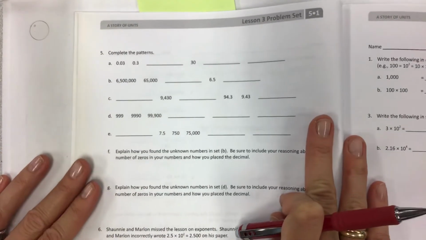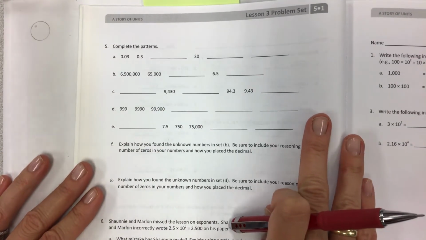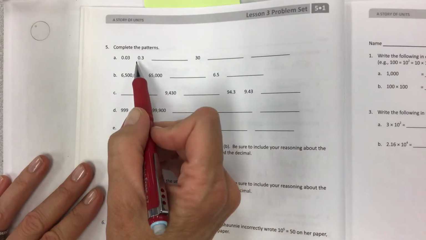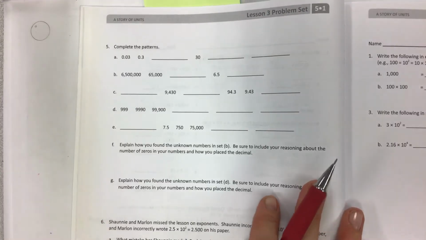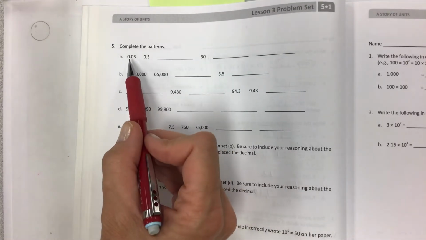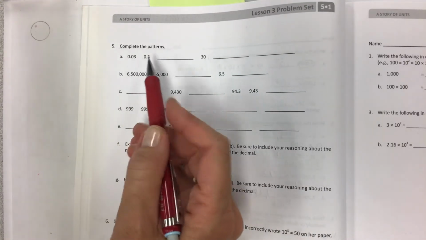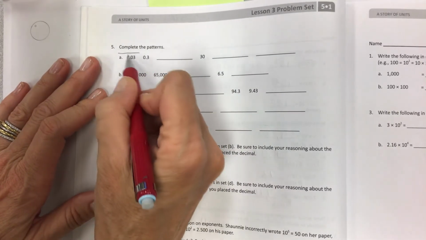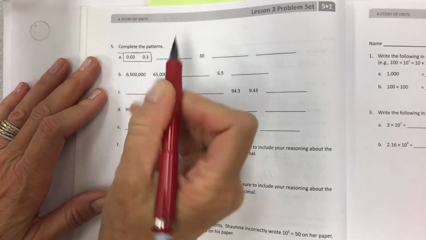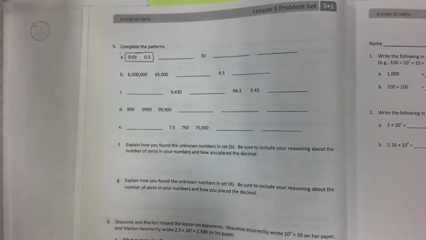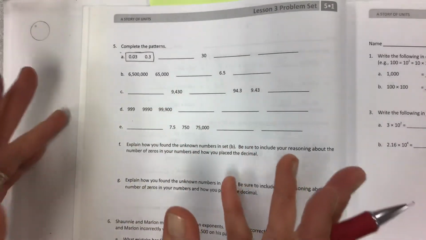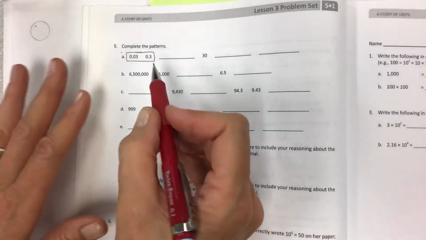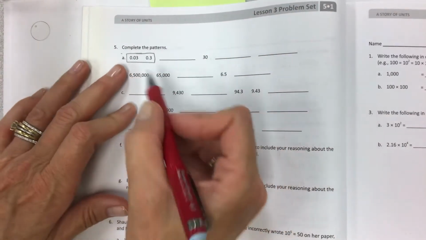And this is where we're going to work with the patterns. Like I said in the warm-up, you have to identify and complete the pattern. Well, you can't complete it until you know what it is. So look at the difference between two adjacent numbers. Look at the difference between two adjacent numbers. I need to know what the difference is in order to identify the pattern.